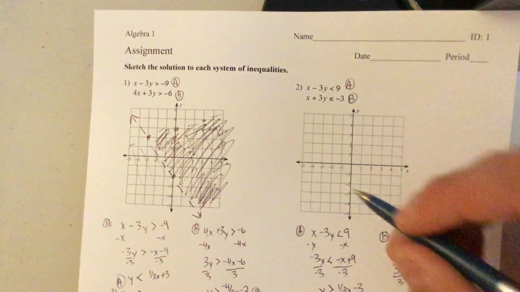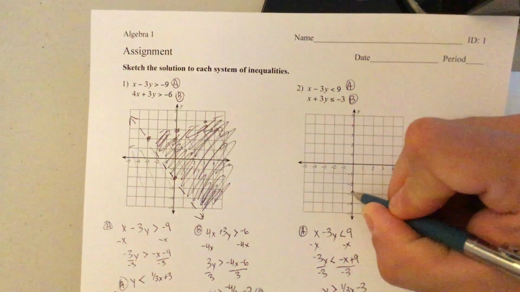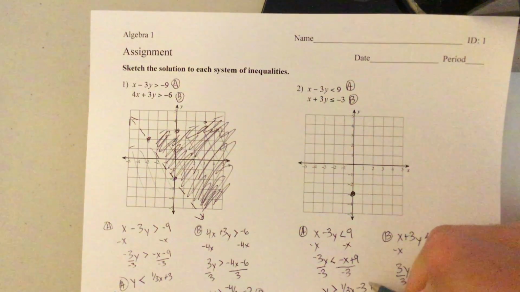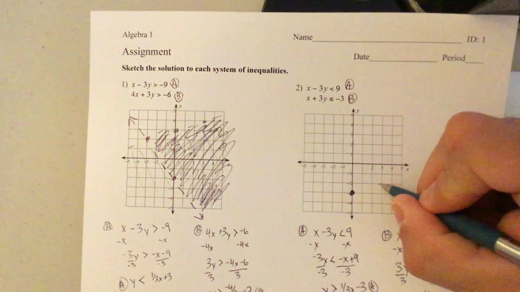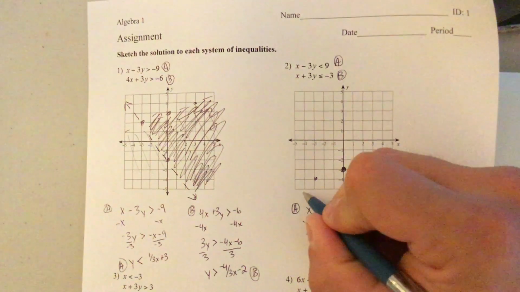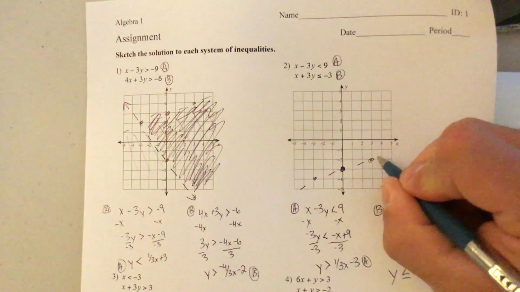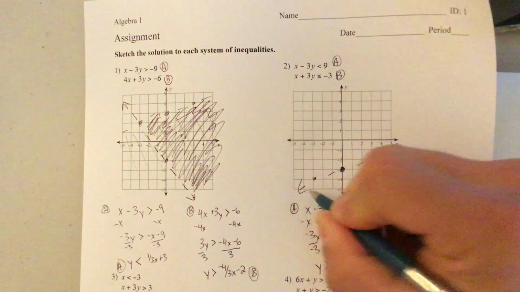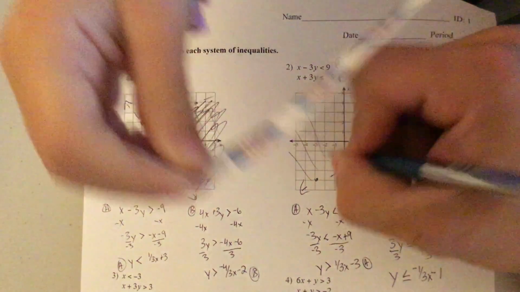Just set it up and go. We have an intercept of negative 3 for line A, and then up 1, right 3. That's going to be a dotted line because it is strictly greater than. And we'll shade above very, very lightly.